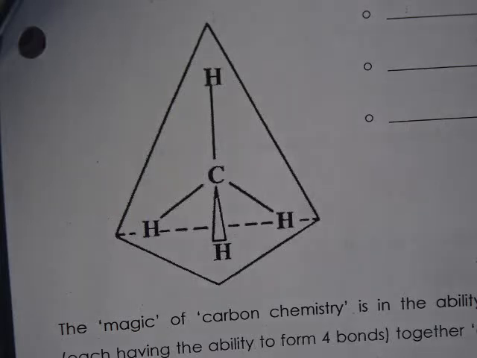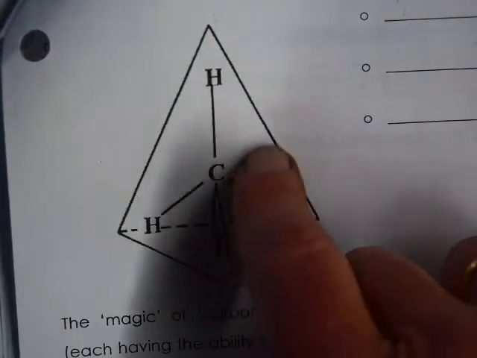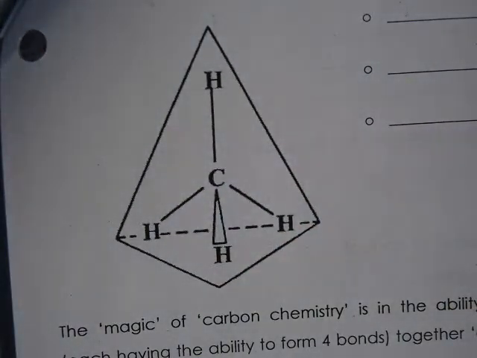It has 4 singles, which means 2 things. It means that it can form 4 bonds. It also means that these will form perfectly symmetrical tetrahedra.